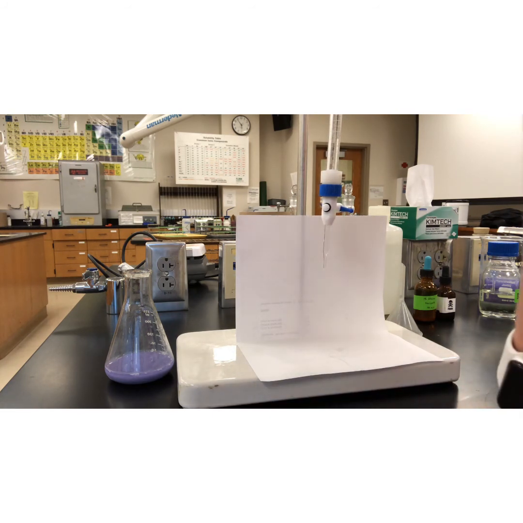Okay, here we go. 0.20 milliliters for V naught.